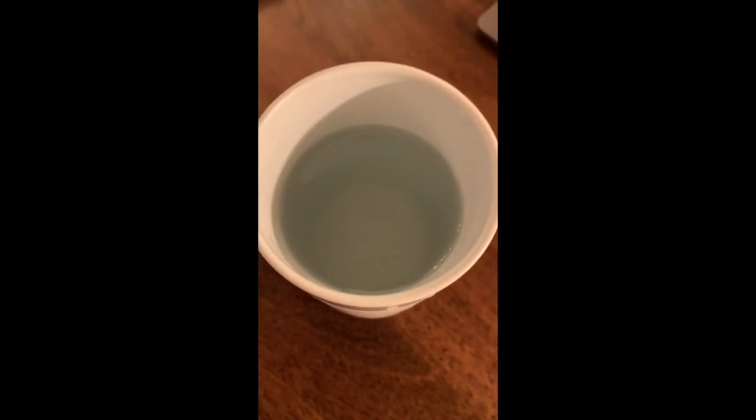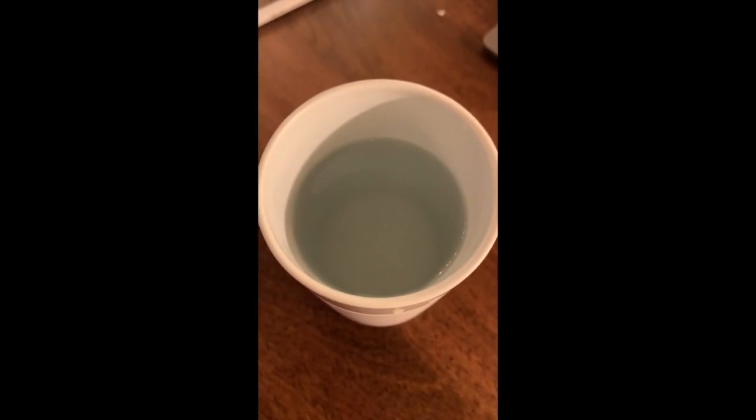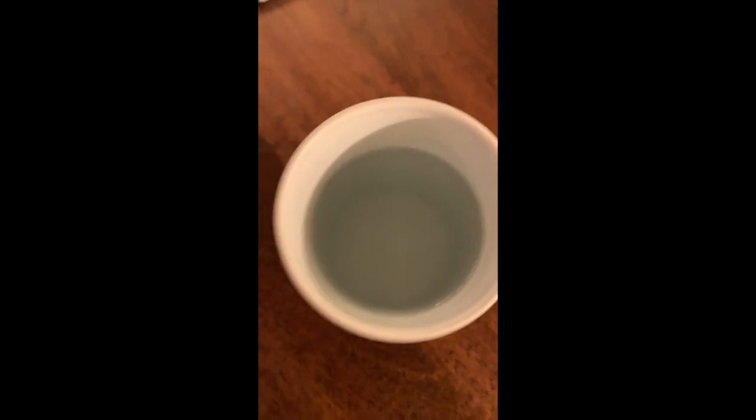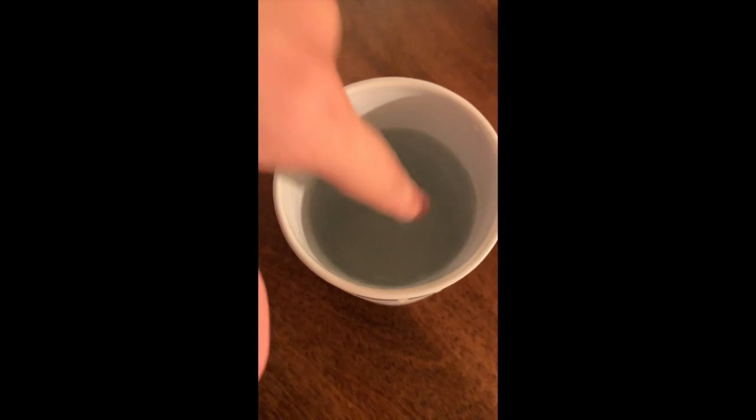So after a few minutes, let's observe what the water looks like now. So let's investigate whether or not the ice melted into a liquid. Now, I don't see any ice, do you? I see only liquid. It's just water. So that means that our investigation was right. If we use heat, a solid can turn into a liquid.